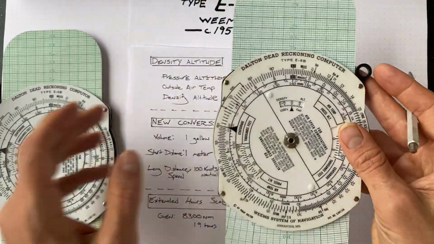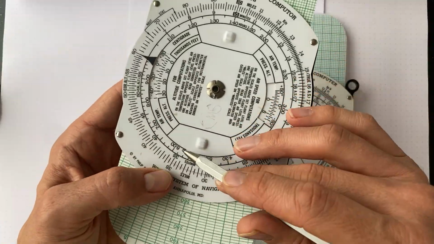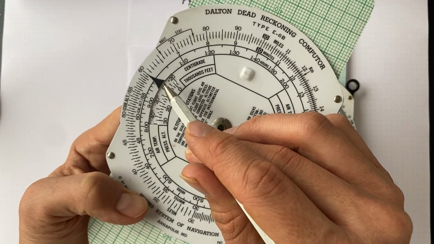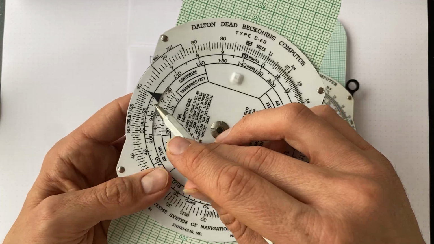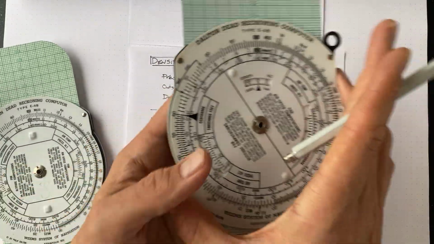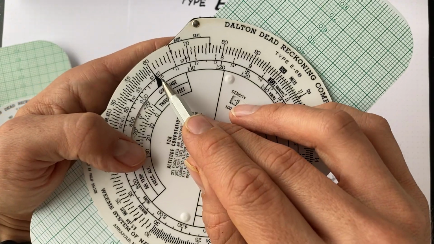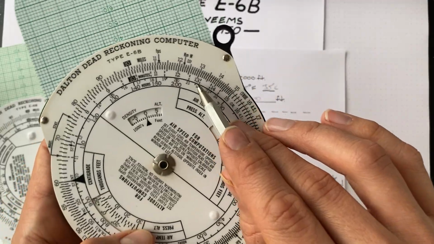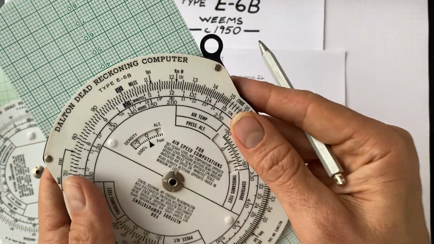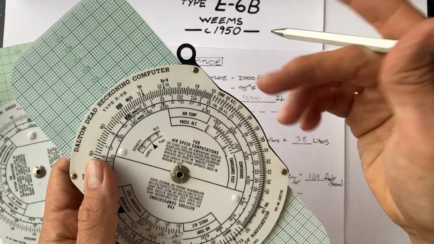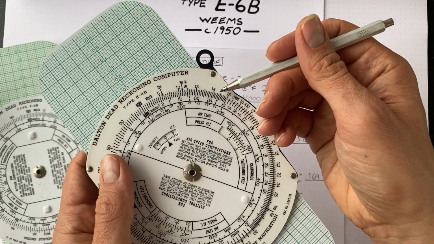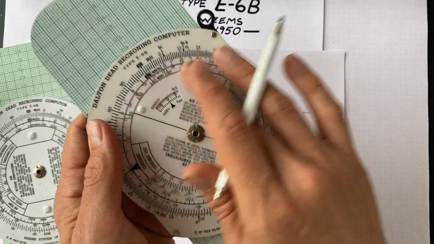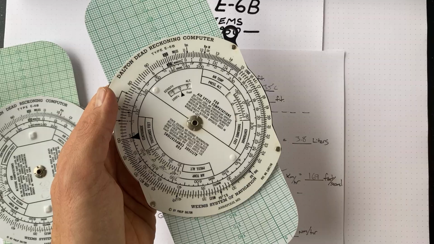And this hour scale on previous versions of the computer stopped, if we follow along here, 6 hours, 7 hours, 8 hours, 9 hours, 10 hours, and that was it. So you could read a conversion of minutes into hours up to 10 hours. But on this new second generation device, that continues. So we have 10 hours, 11 hours, 12 hours, 13, 14, 15, 16, all the way up to 24 hours. So how many minutes are in 24 hours? Well, it's 1,440 minutes. I don't know about you, but I like to think of my days in terms of hours rather than in minutes. So it's nice that I can do all those calculations right here on the flight computer.